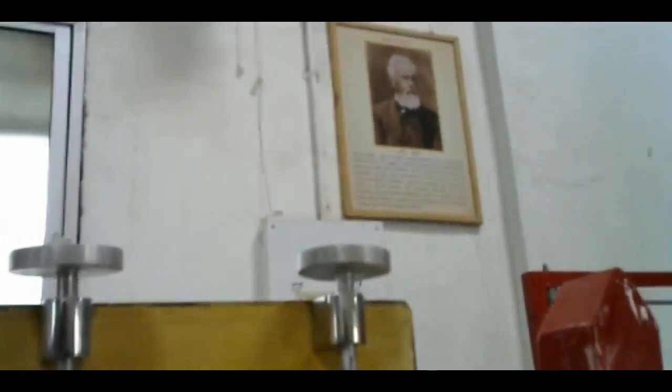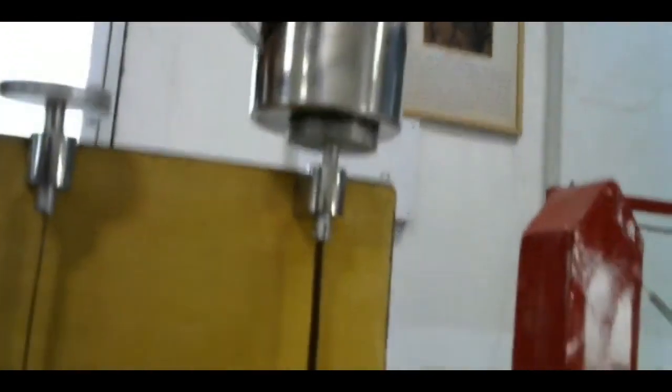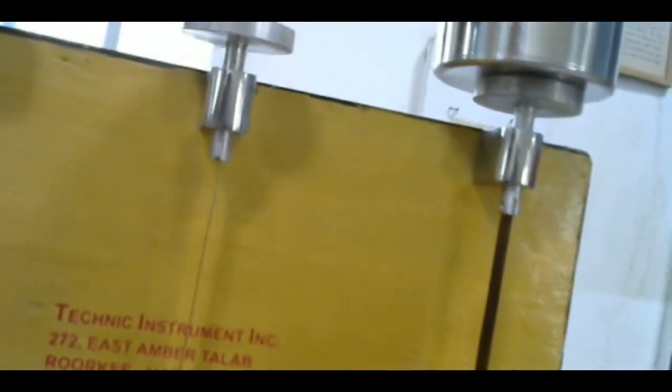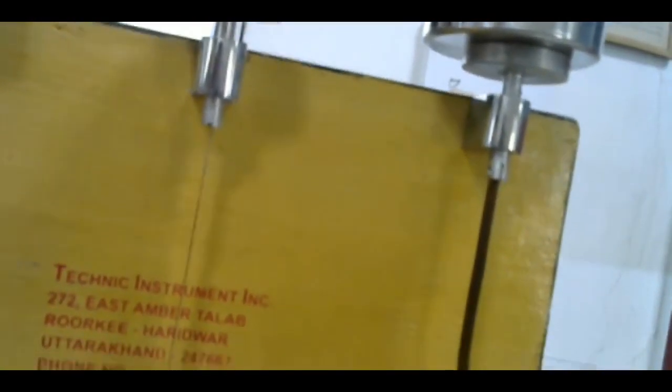The another condition is one end fixed and other end hinged. One end fixed, other end hinged.